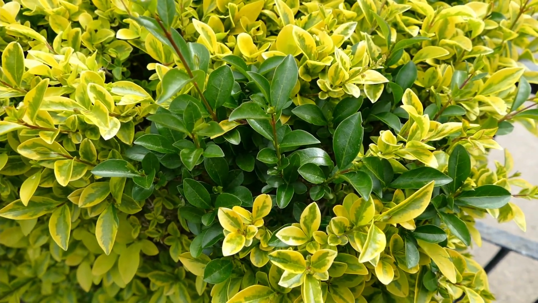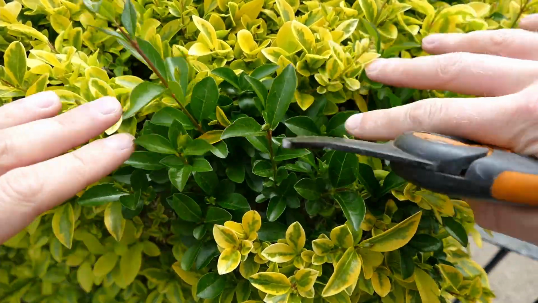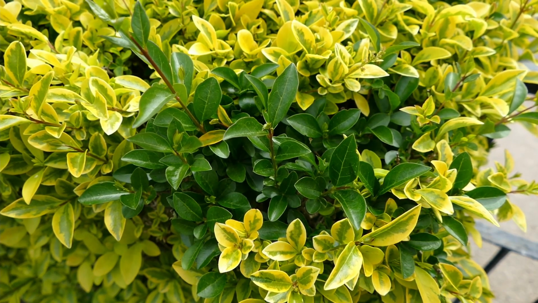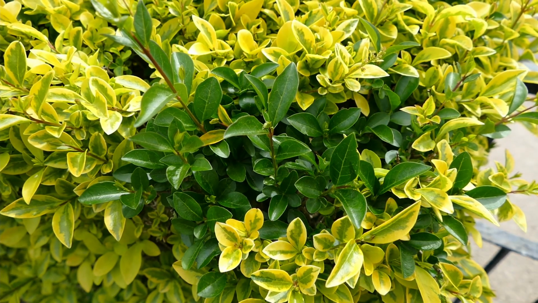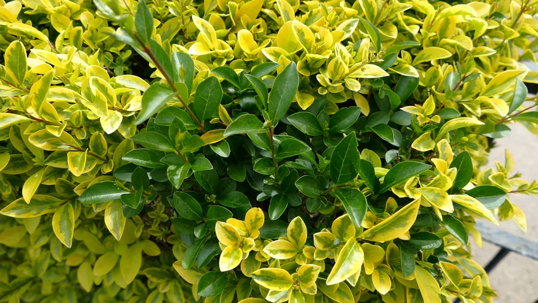But if you leave it a bit longer, like this one here, you have to take out a large section of the stem. Then you're going to have quite a gap in your hedge, and it's going to look a bit unusual for a few months until it regrows and fills that gap. Now the bigger the section of green, the more unusual it's going to look once you cut it out. So if you can, as soon as you see any reversion, cut it out as soon as possible, and you're going to minimize any of the damage that can happen in the future.